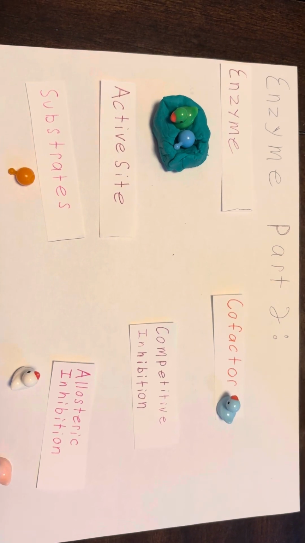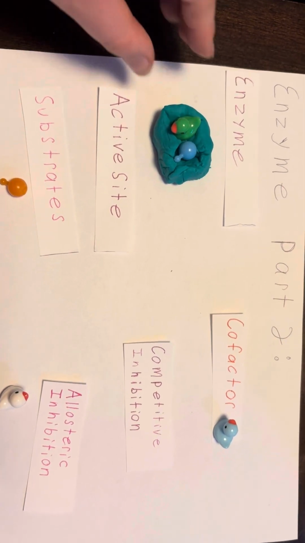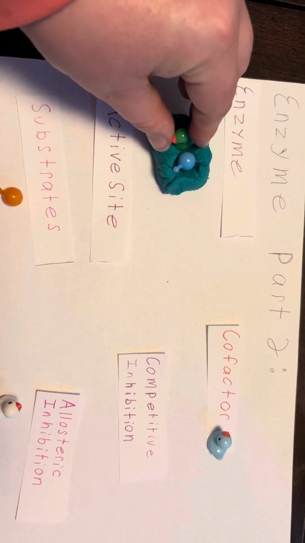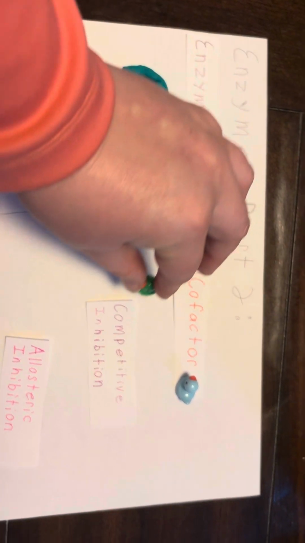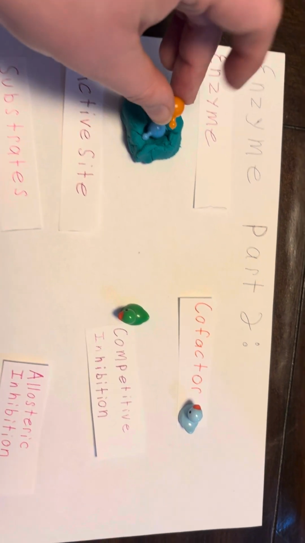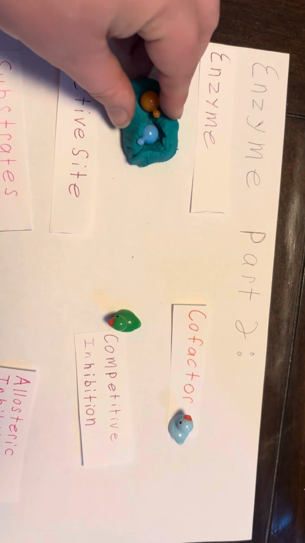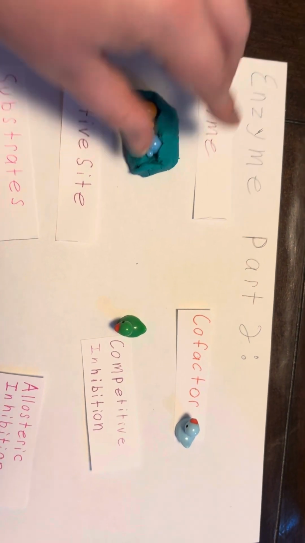When the body would like enzyme activity to re-begin, the competitive inhibitor will unbind and leave the active site, allowing for the other substrate to bind, restarting the chemical reactions.